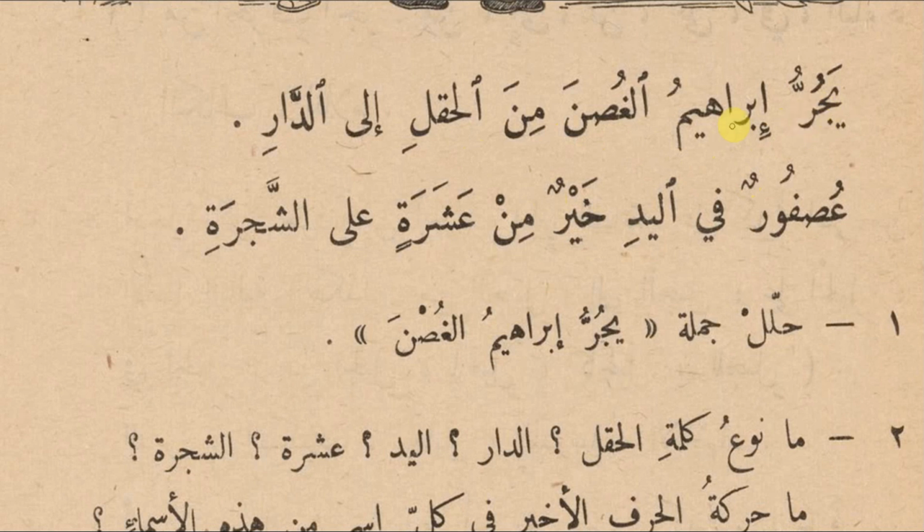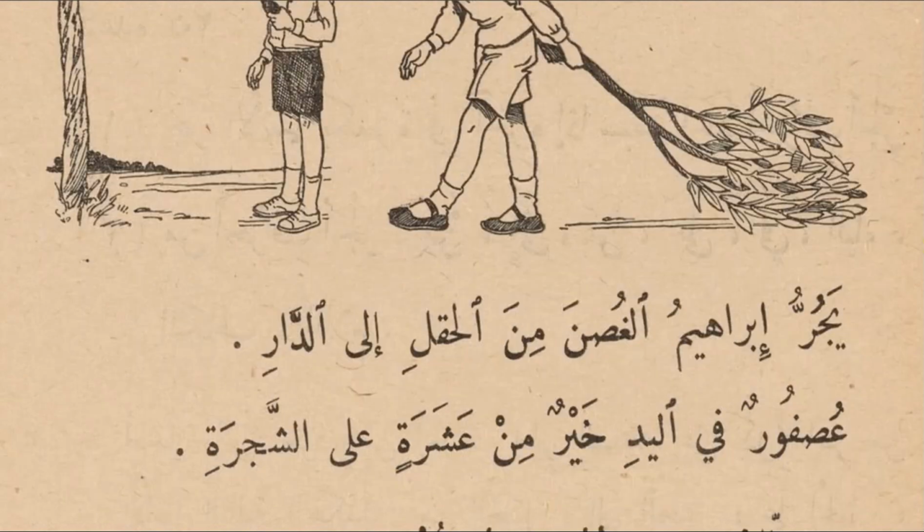This is the present tense. Ibrahim is dragging the branch. الغصن, the definite article. So he's dragging the branch.